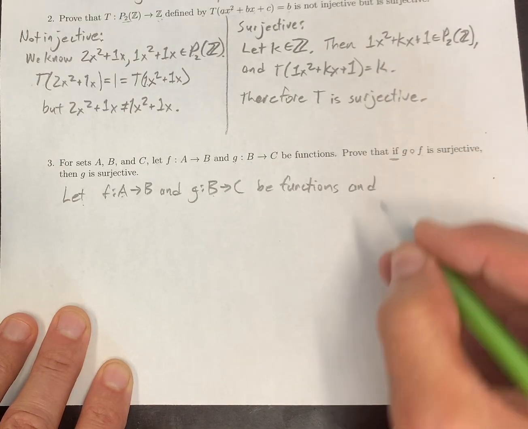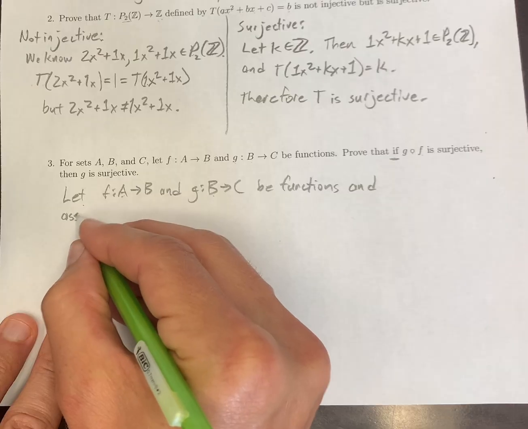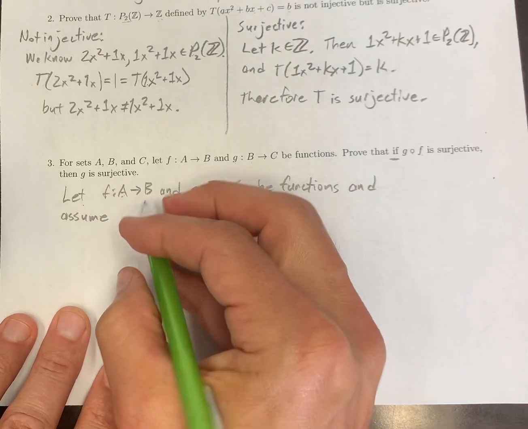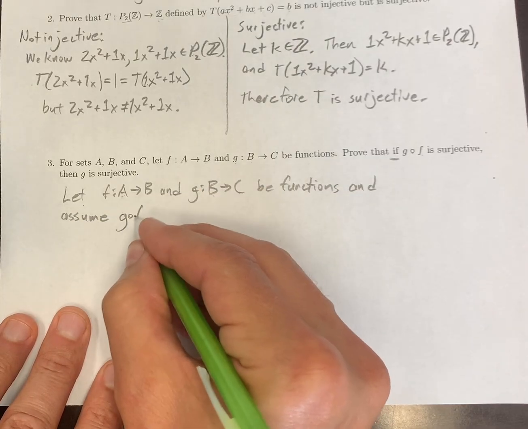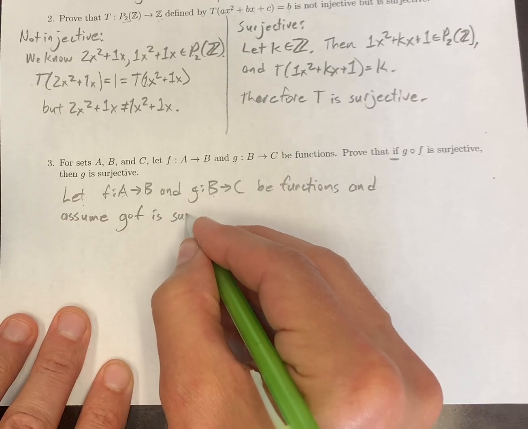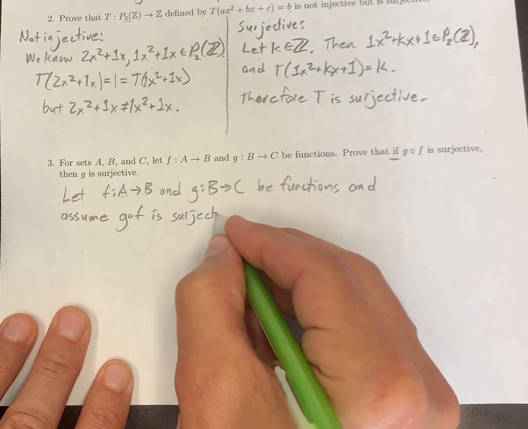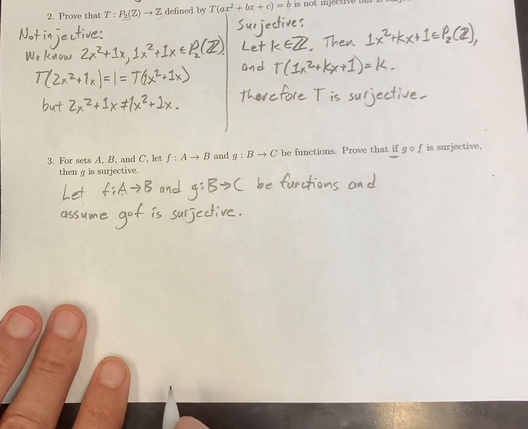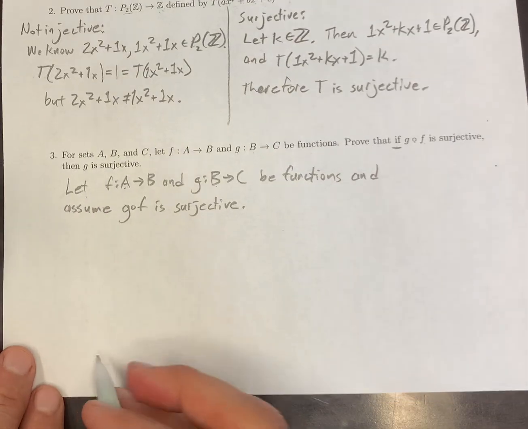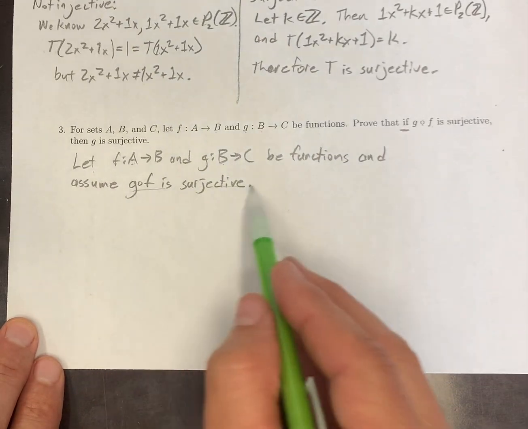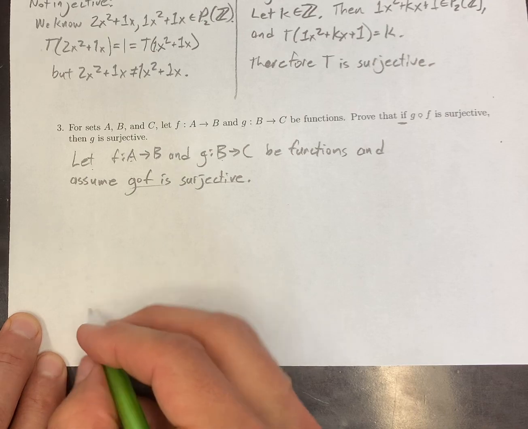And let's assume G composed with F is surjective. Now, I want to show that G is surjective. This is what I have. This is what I want.